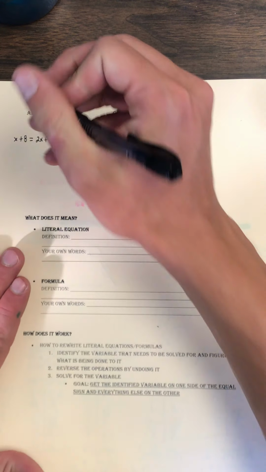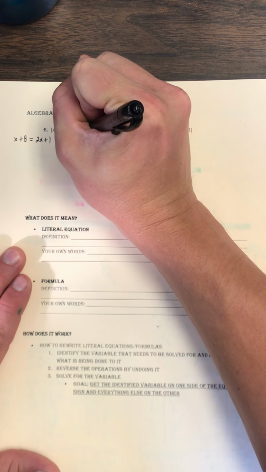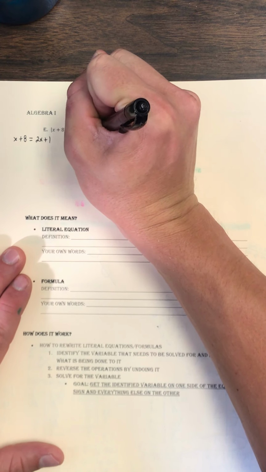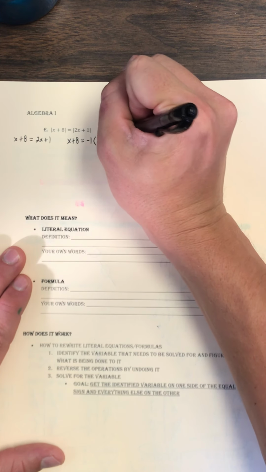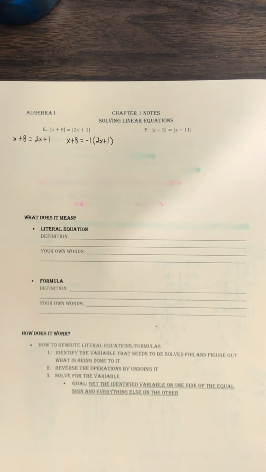My second equation, I'm still going to do the same thing. I'm going to bring everything down as it is, but I'm going to multiply the entire right side of the equation by -1. So I've got x plus 8 equals -1 times 2x plus 1. Again, it doesn't matter if there's subtraction symbols inside the absolute value. It comes down exactly as it is. So we're going to simply multiply the entire right side by -1.